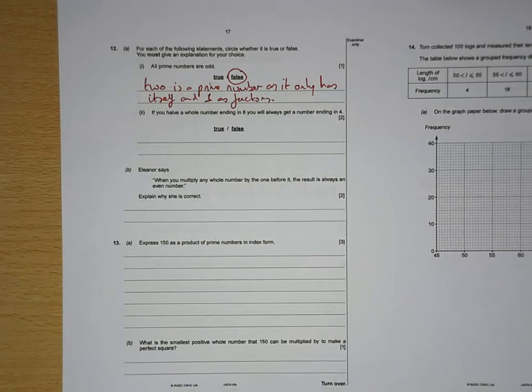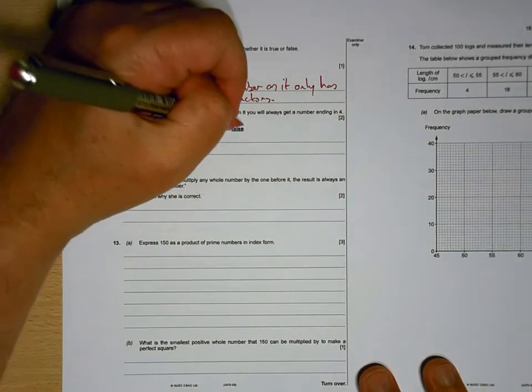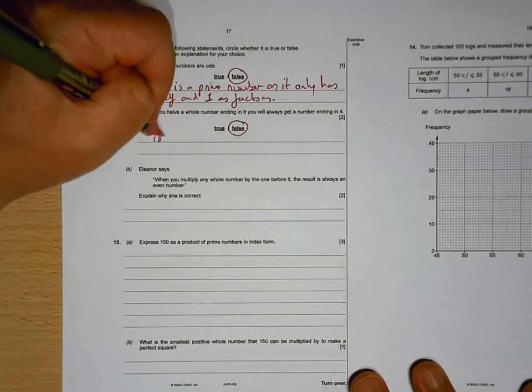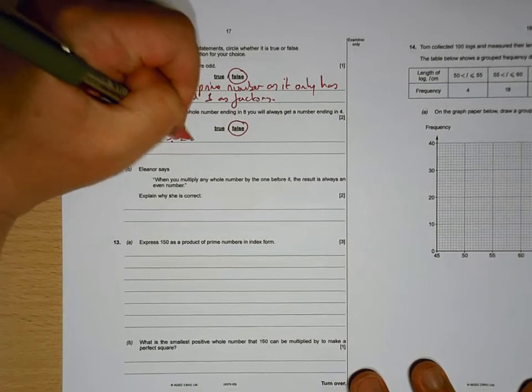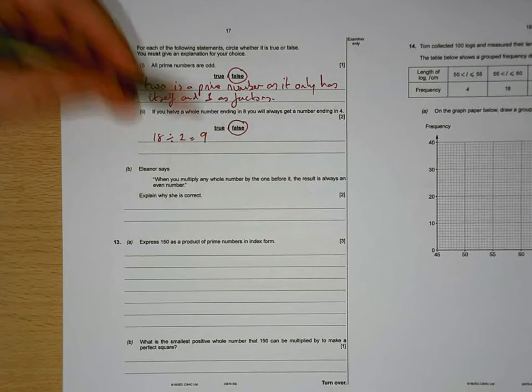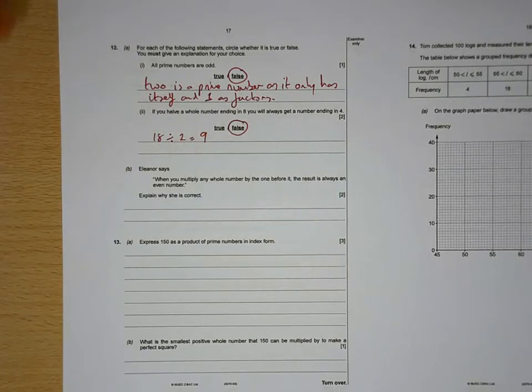If you halve a whole number ending in 8, you will always get a number ending in 4. Well, that's not true either, because if you divide 18 by 2, you get 9, or 38 by 2, you get 19. So it's not always true, and you've given a counter example, so that's fine.